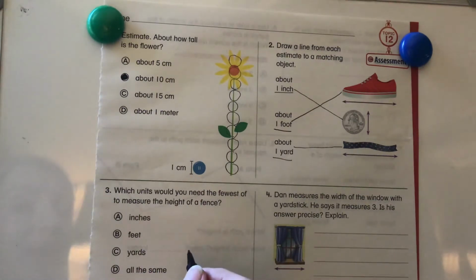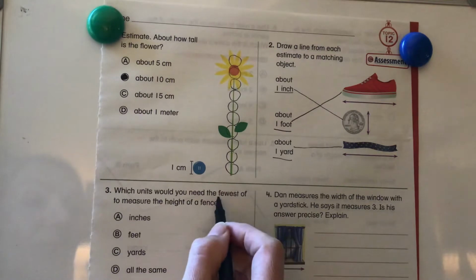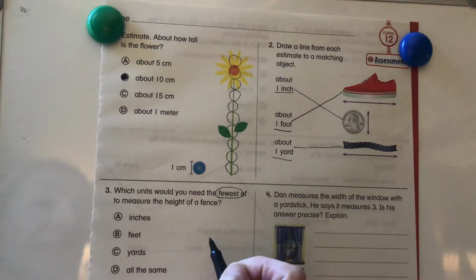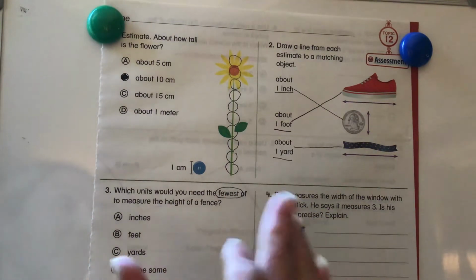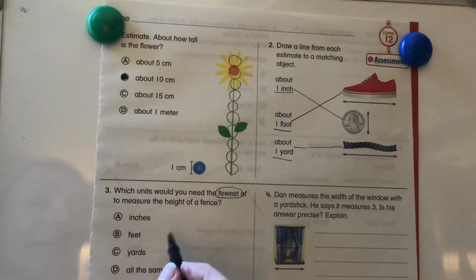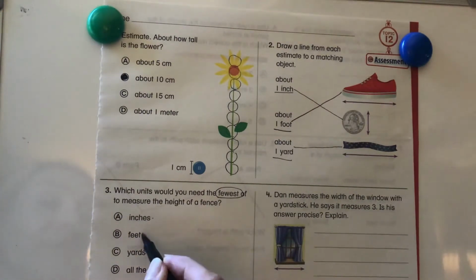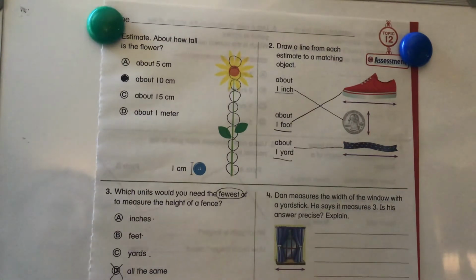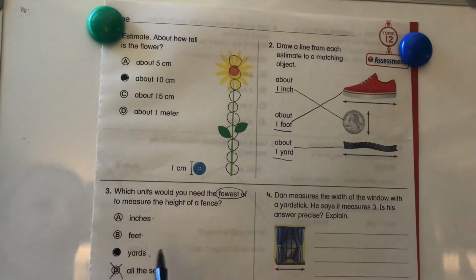Okay? Number 3, which units would you need the fewest to measure the height of a fence? So a fence is going to be pretty tall, but we need the fewest things to measure. So we need the largest unit of measurement. So what appears the largest unit of measurement? What is the biggest? Inches, feet, or yards? Or all the same? And I'll already tell you now, they are not all the same. So what is the biggest one that we have? Are inches the biggest, feet the biggest, or yards? Choose your best answer. And the answer is C, yards, like a yardstick. It's about 3 feet long.